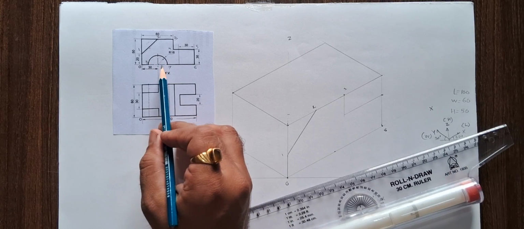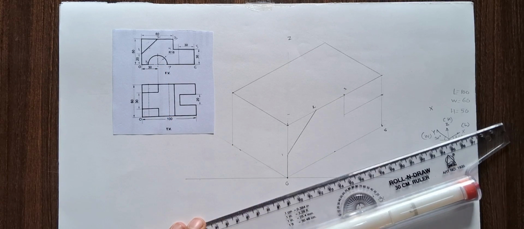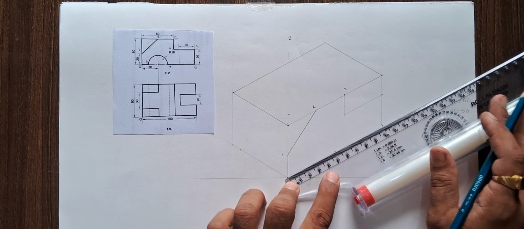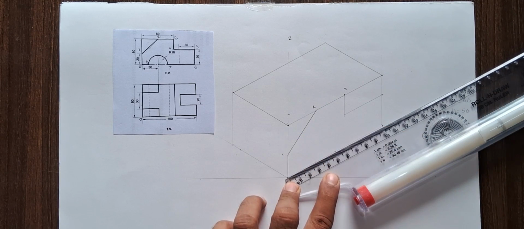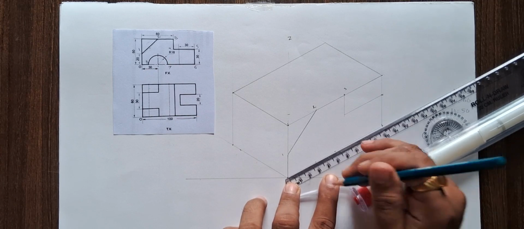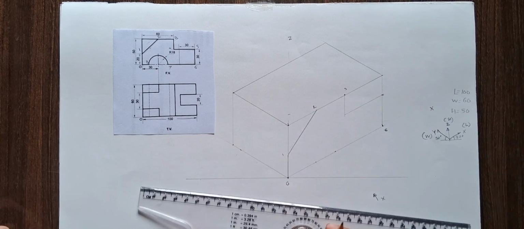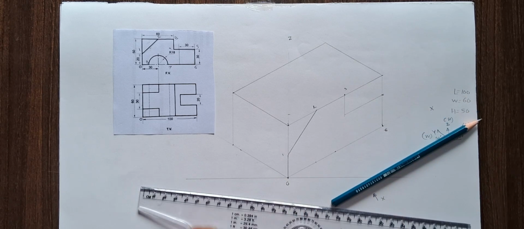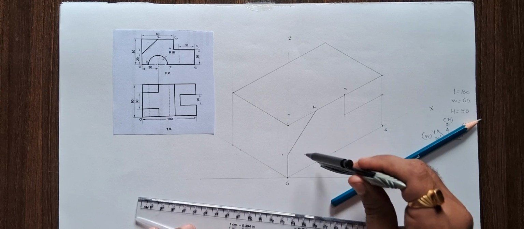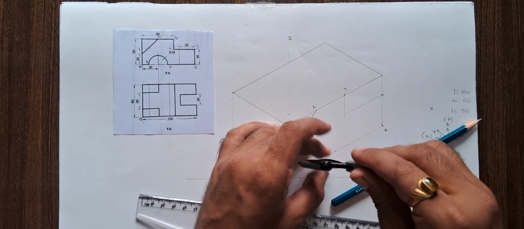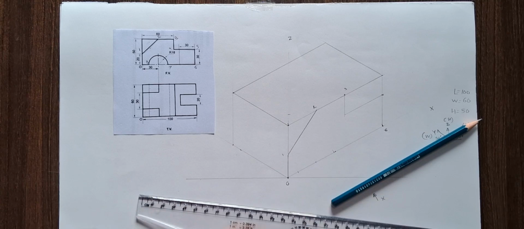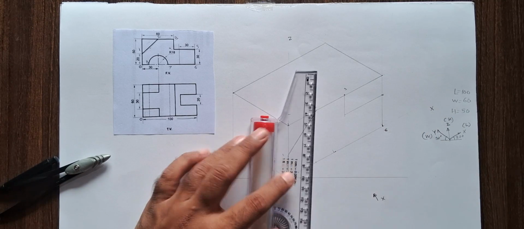But a circular part is there, a half circular section is there. The circle center is at 30 mm from O. So mark the center, and the radius of the circle is given as 18, so the diameter is 36. Take a compass and measure 18 mm in your compass, and mark points number 7 and 8 along the length direction.